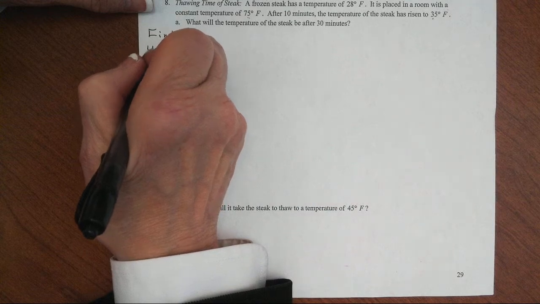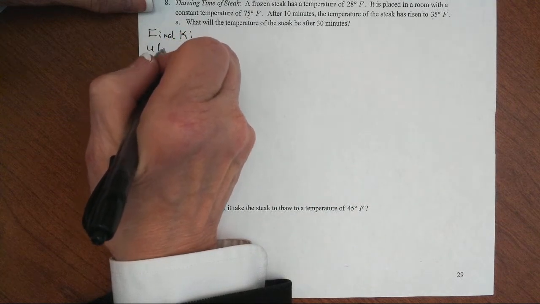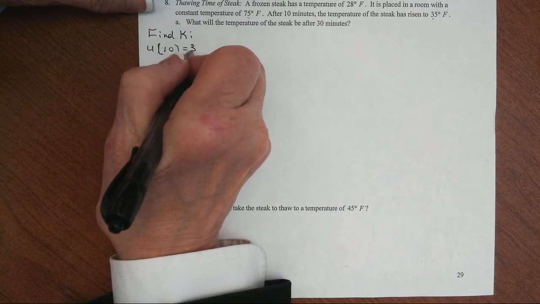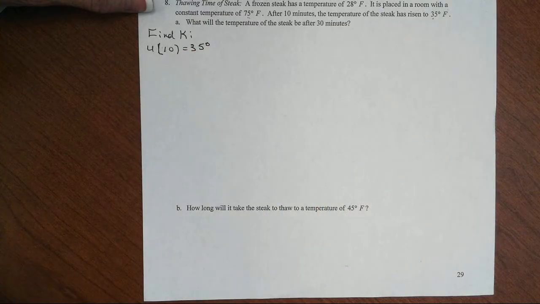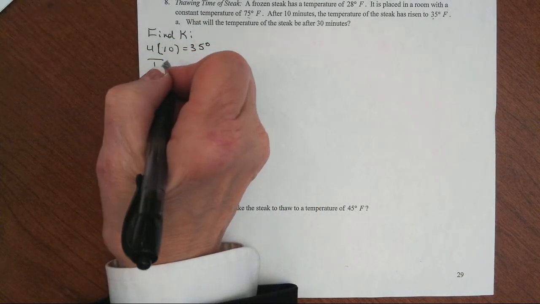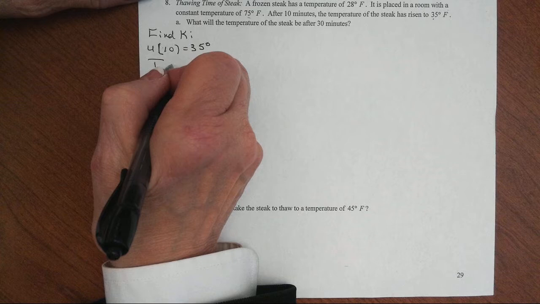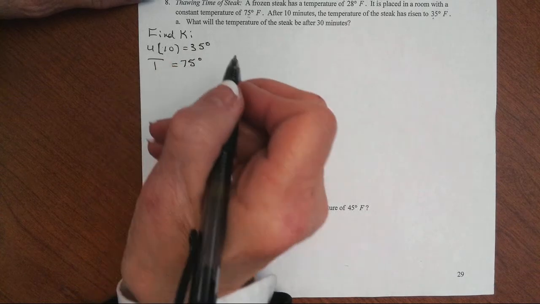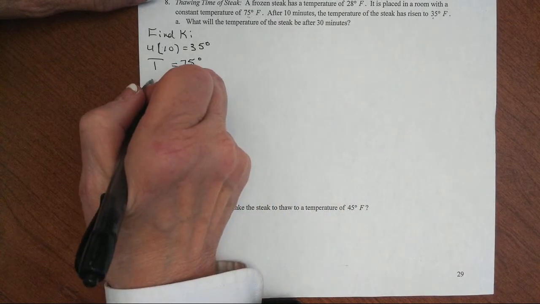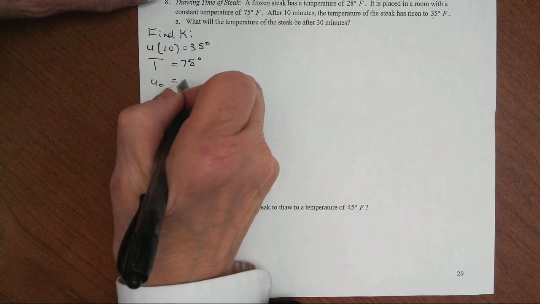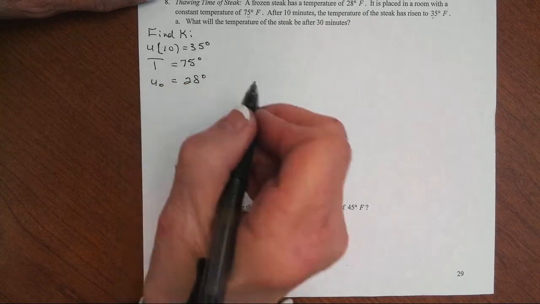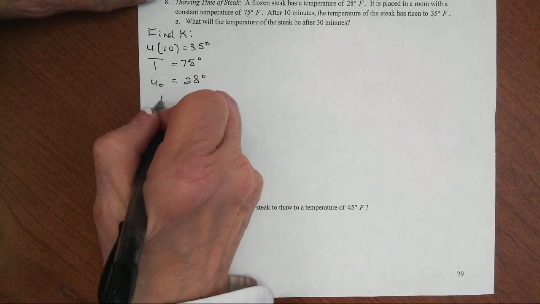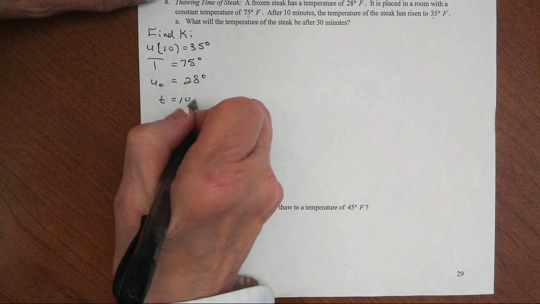We know that the temperature after 10 minutes is 35 degrees, the room temperature is 75 degrees, and the initial temperature is 28. And our time for this calculation is 10 minutes.